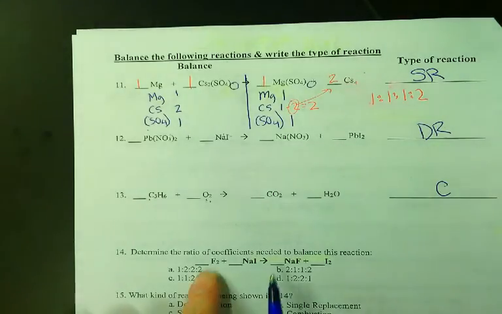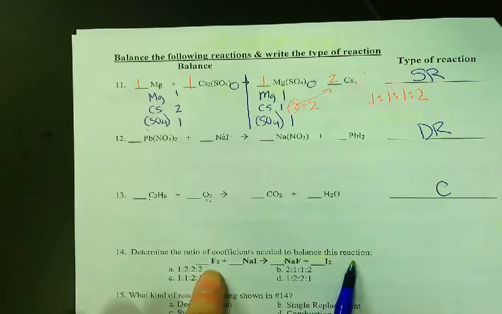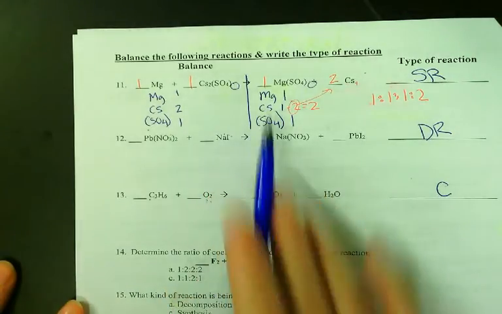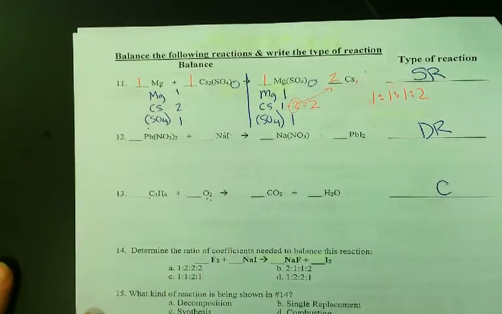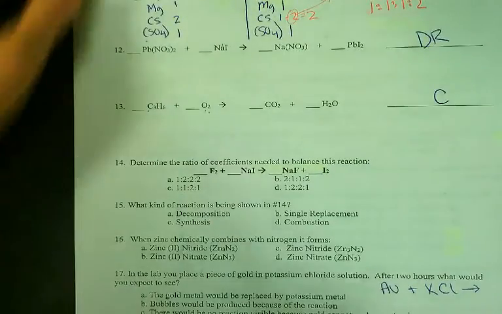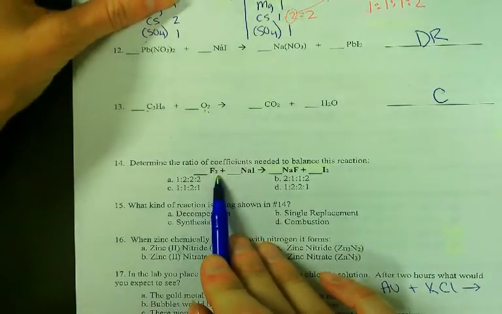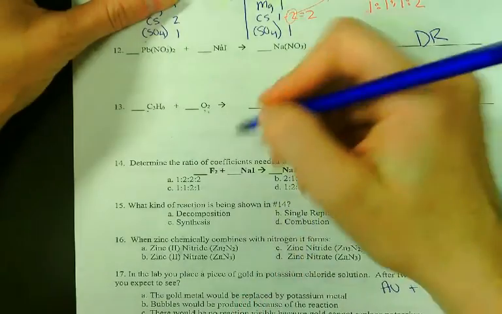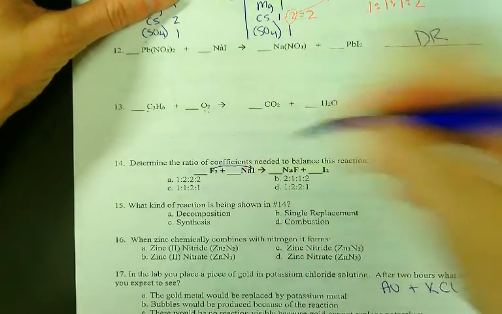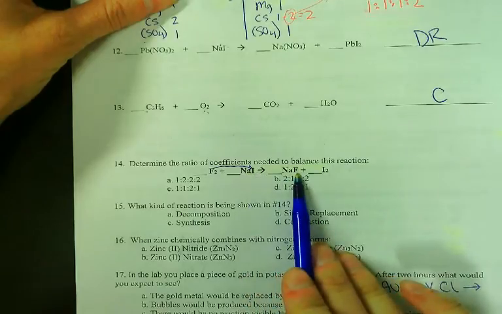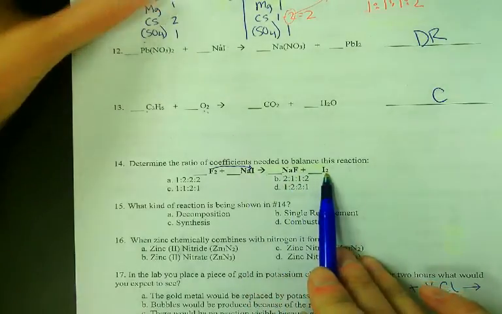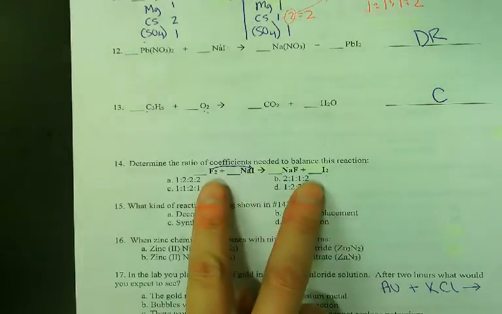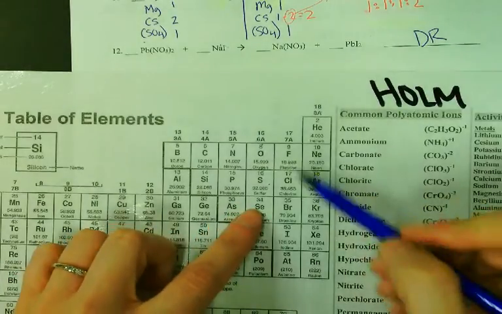Number 14, determine the ratio of coefficients needed to balance this reaction. They're asking you to balance just like you did here. They're just asking you to do it in multiple choice form. Okay. So F2, NaI, NaF, I2. It's a single replacement reaction. Fluorine is replacing iodine, and that's why it's NaF, and then iodine is our new single. Now, guys, pay attention to the fact that it's F2 and I2. Those are Brinkelhoff, remember?